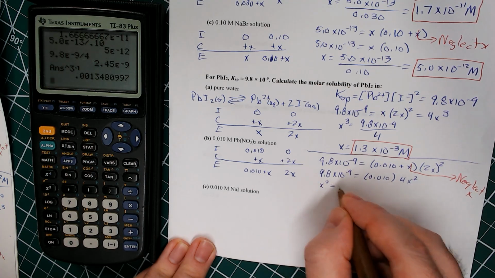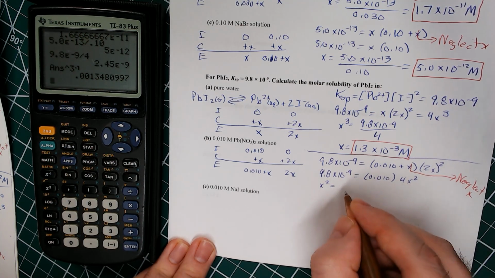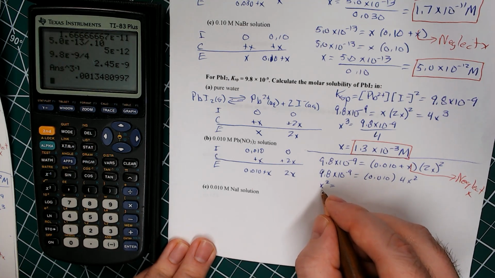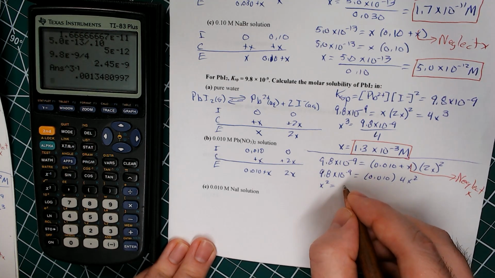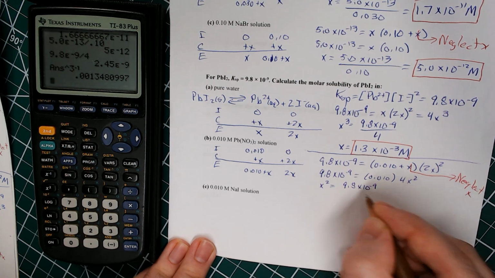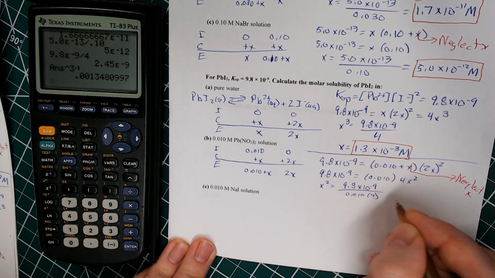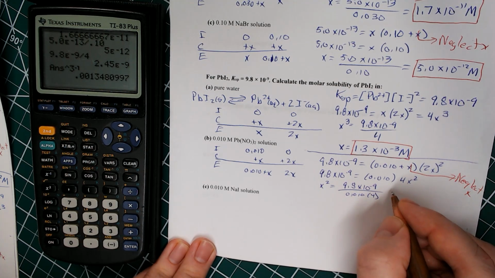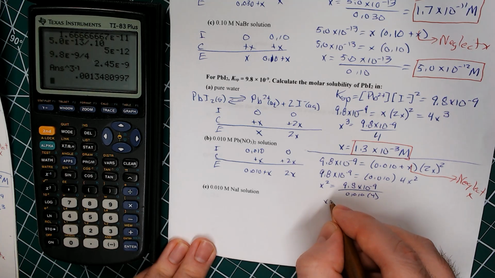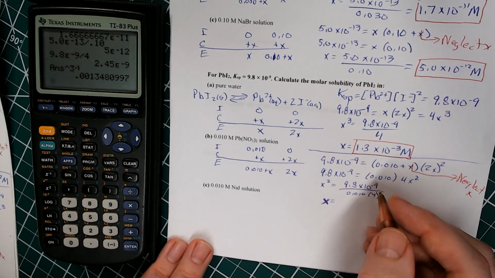This is a lot like the one we did a few minutes ago on the overhead. So X squared is 9.8 times 10 to the negative 9 over 0.010 times 4. And that's going to give us a value for X. We'll just need to take that quantity and then take the square root.